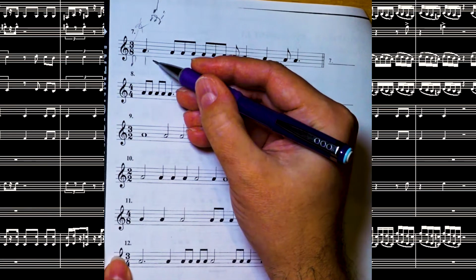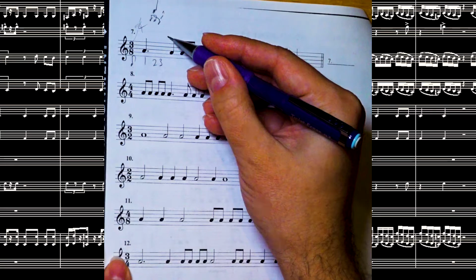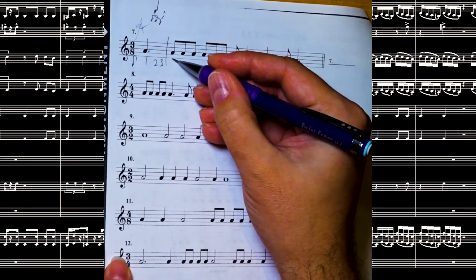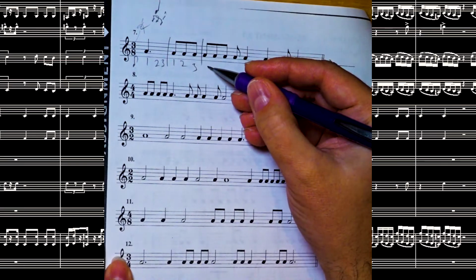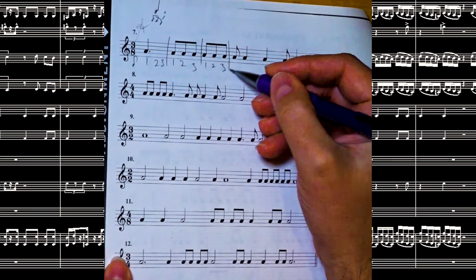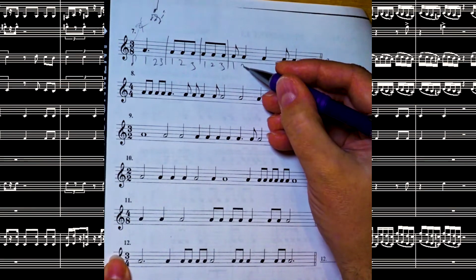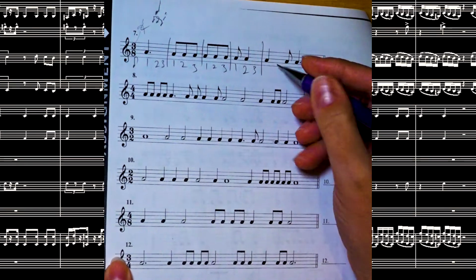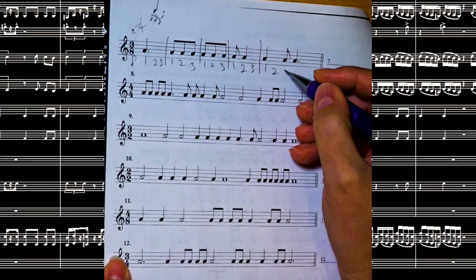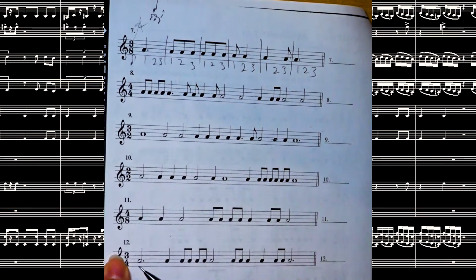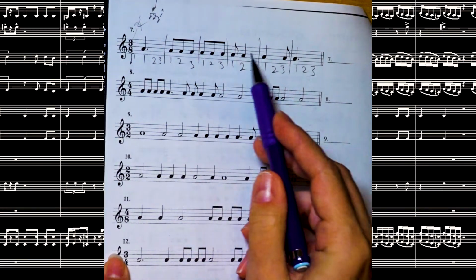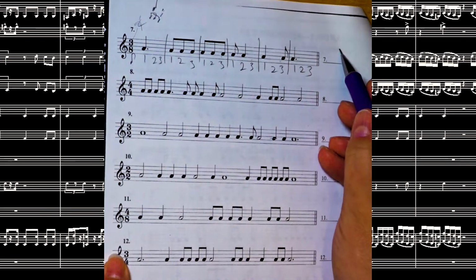So 1, 2, 3, bar, 1, 2, 3, bar, 1, 2, 3, bar, 1, 2, 3, boom, 2, 3, and then 1, 2, 3. So how many bars are there? 1, 2, 3, 4, 5, 6.